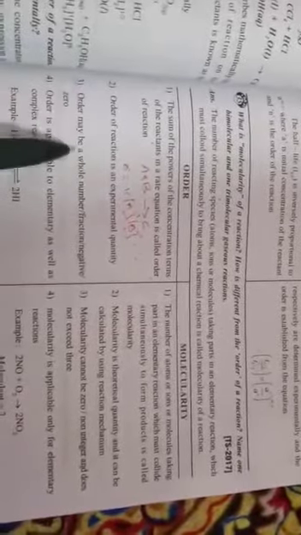Now coming to the next point here. Order may be a whole number, fraction, negative or 0. Is it done there?